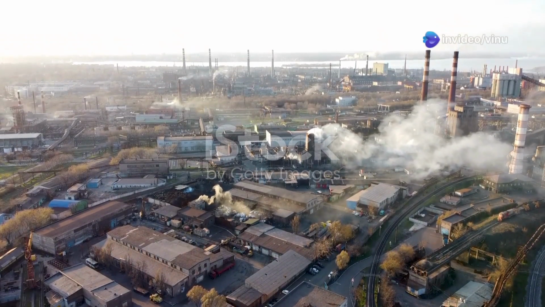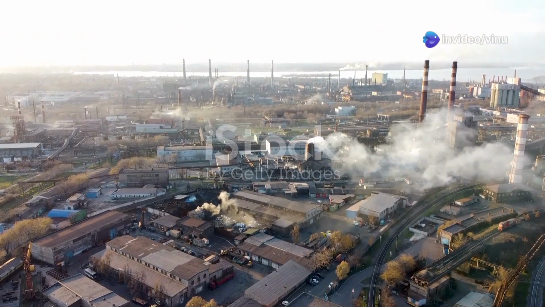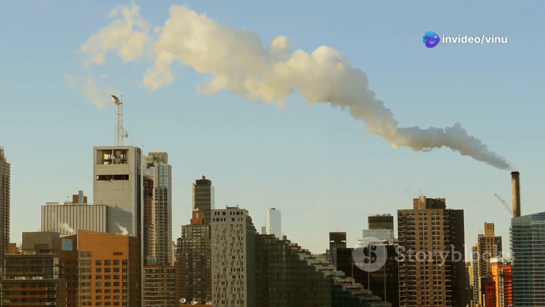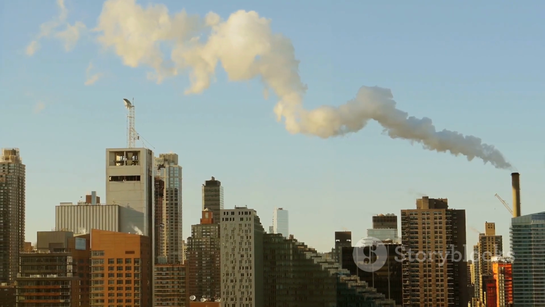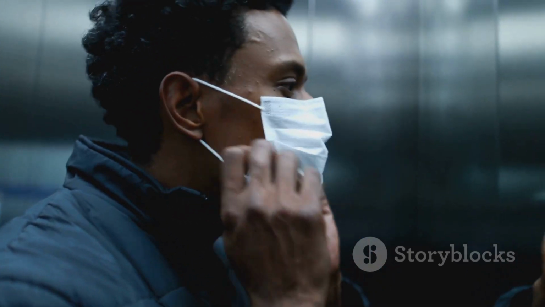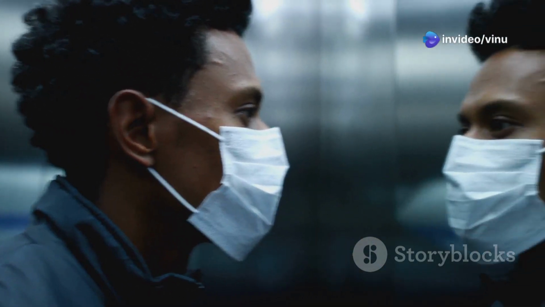Section 5. The high cost of dirty air. Impacts on health and environment. Air pollution comes at a high cost, impacting both human health and the environment. Breathing polluted air can lead to a range of health problems, from mild irritation to serious diseases.